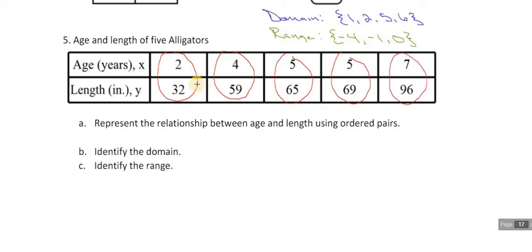So we have the ordered pair 2, 32, followed by 4, 59, followed by 5, 65, followed by 5, 69, and last but not least, 7, 96.